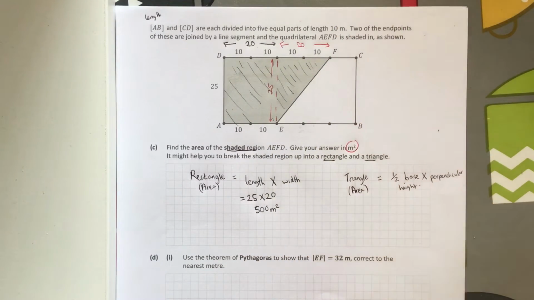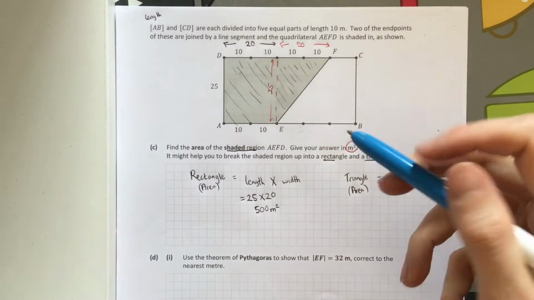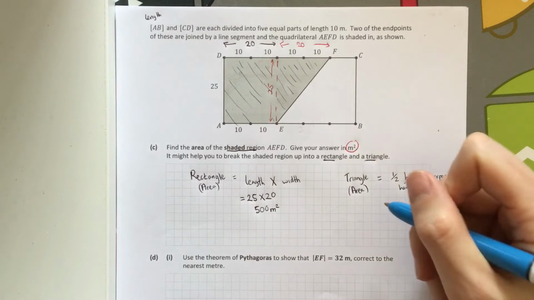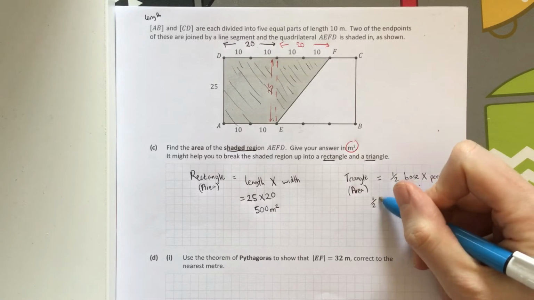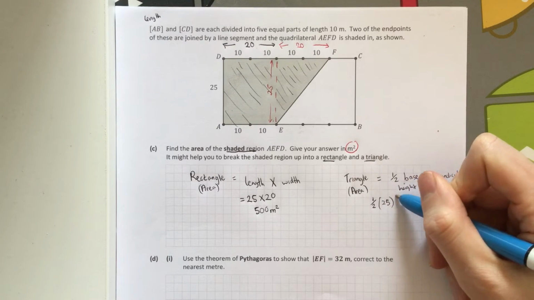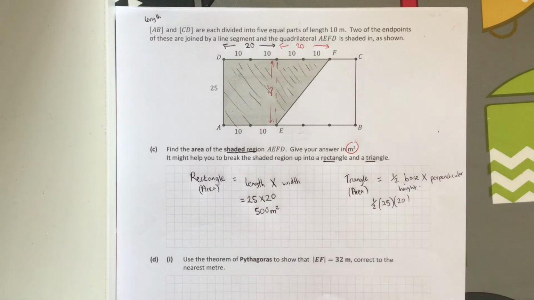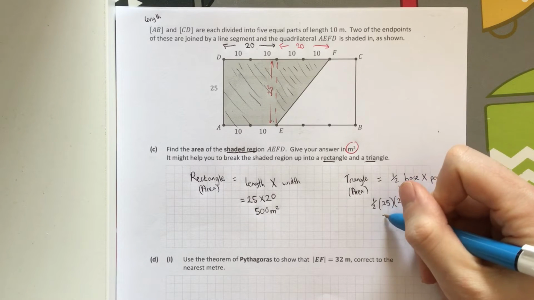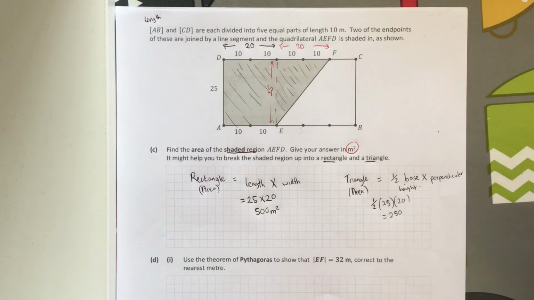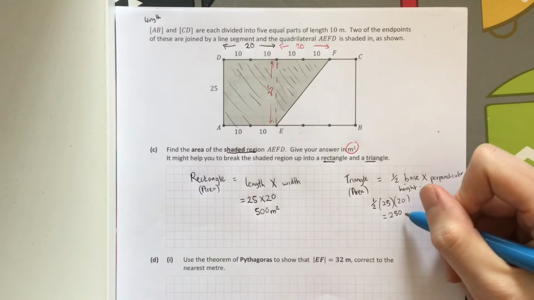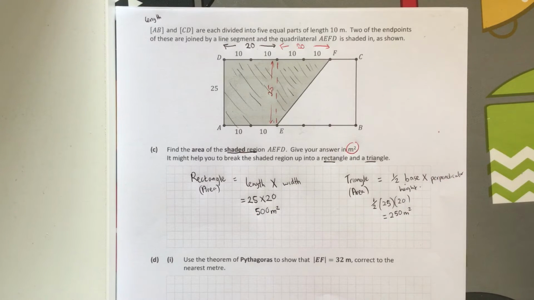So therefore, if we work out the area of this triangle, it's going to be half of the base, which is 25, multiplied by 20. You work that out in a calculator and you should get a value here of 250. Again, that is meters squared. Now, you might be tempted to finish at this stage, but remember what you're asked to do.